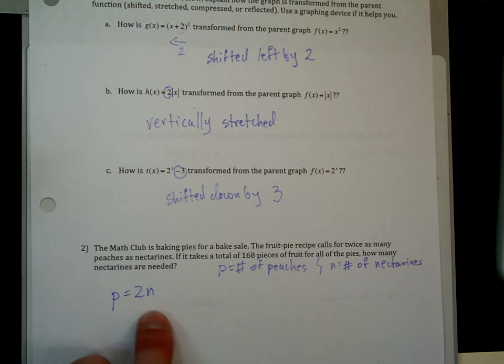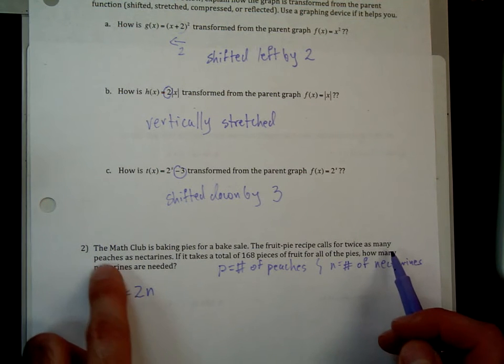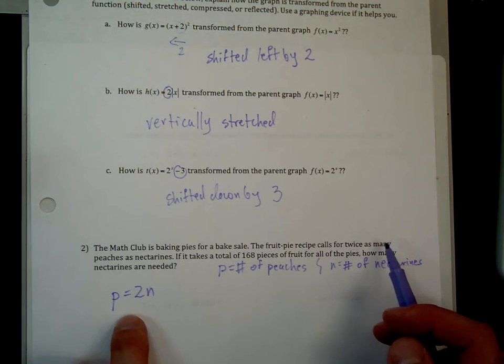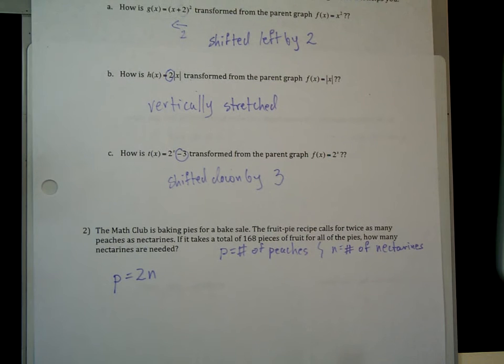So I know this is right because if I plug in 10 for n, then I'd get 20 for p. So in other words, I can tell that the number of peaches is bigger than the number of nectarines, and it said twice as many peaches as nectarines, so there should be more peaches than nectarines, so that's good.